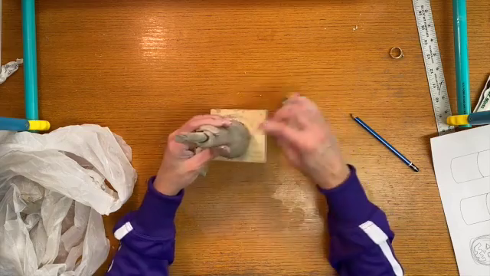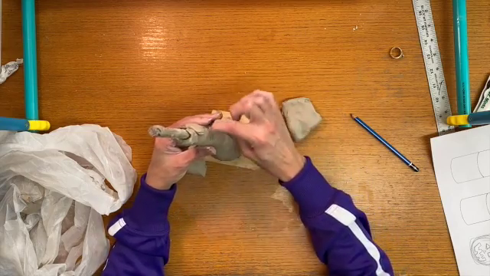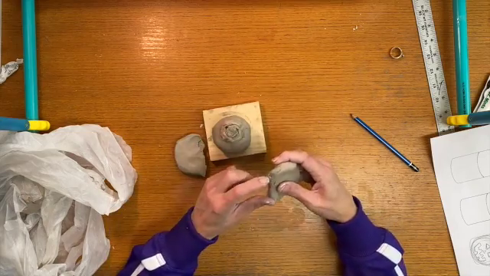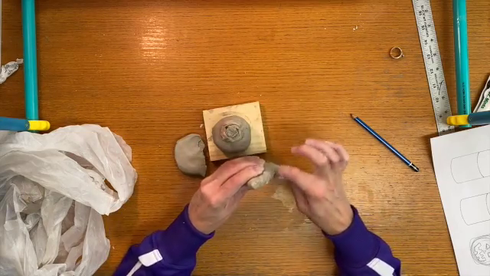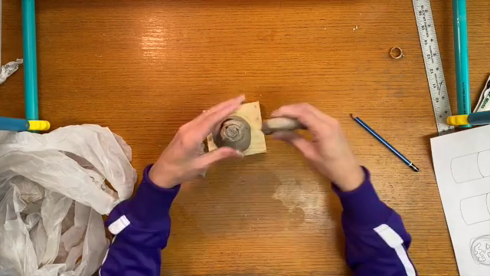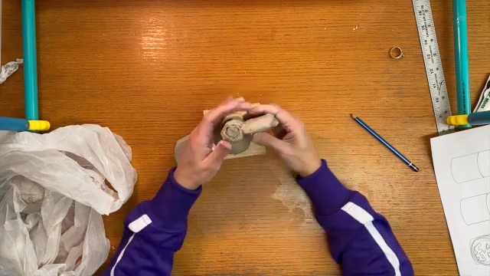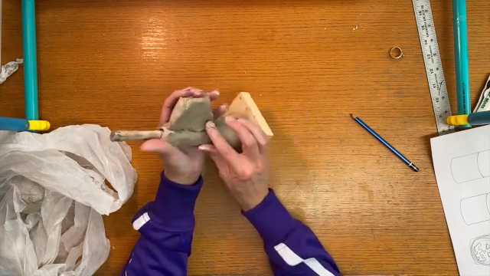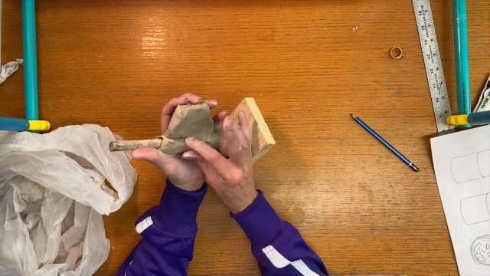Now, when you attach something, you want to make sure that you're scoring. It'd be a good idea to add a little bit of water to it, and you do both sides. This is very quick, but, right, and then you would add, and pinch them together, smooth them together.